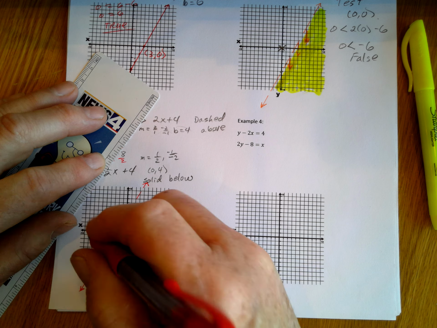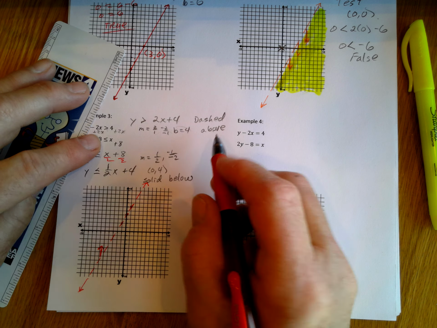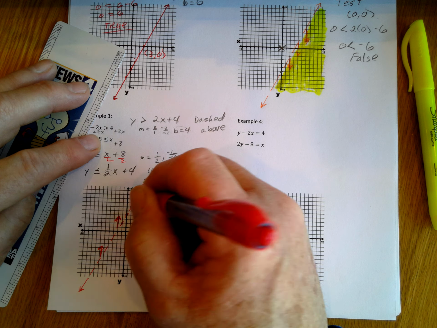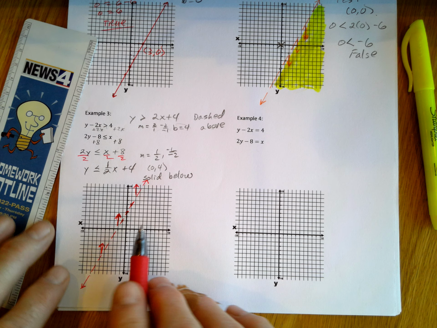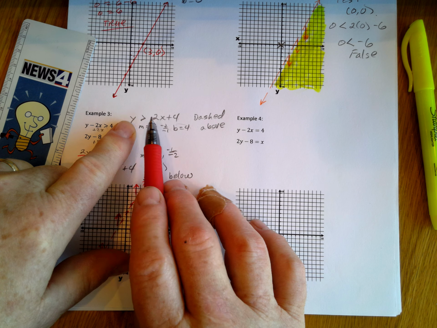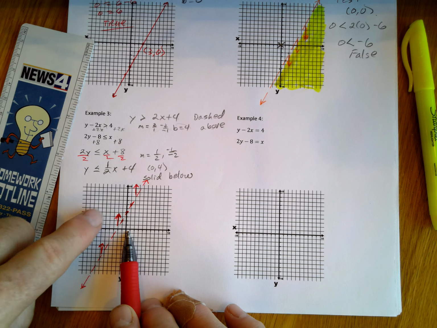Okay, here's what I know. I know it's up. It's above. Okay, now I started putting my arrows down pretty quick. Let's check 0, 0. Plug in 0 here and plug in 0 here. Is 0 greater than 4? True or false? It's false. So 0, 0 is not in this solution set.